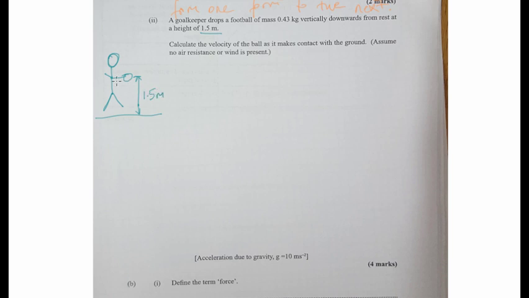What will happen is that at this point here, the ball will have some type of energy. And in this case, because it is above the ground at some height, it will have what we call potential energy, and specifically gravitational potential energy.